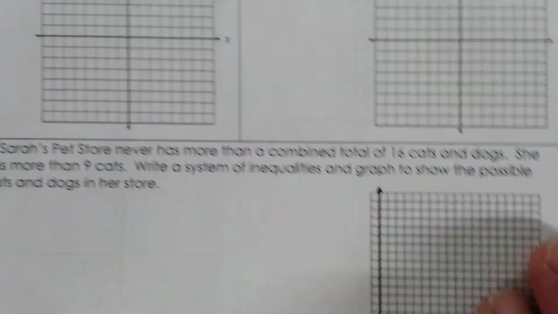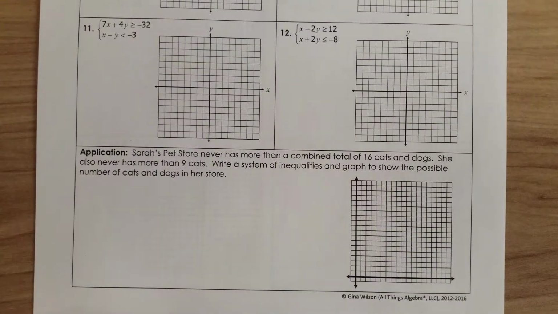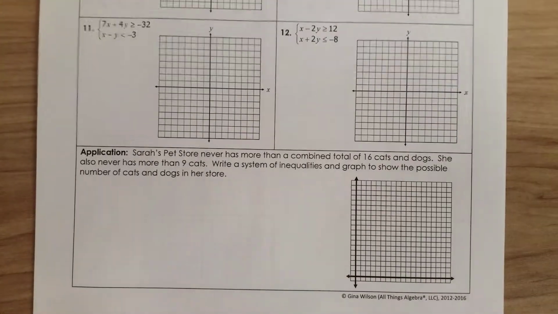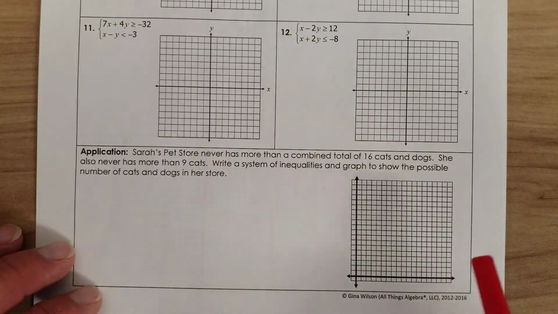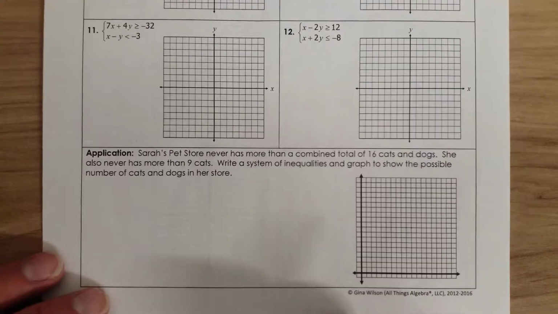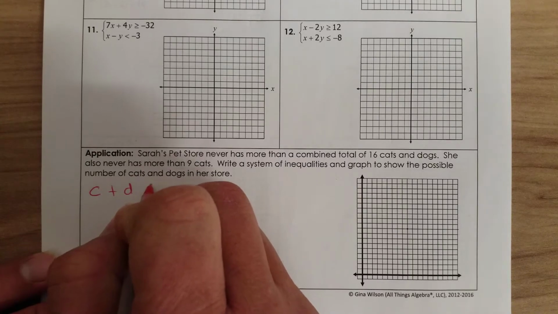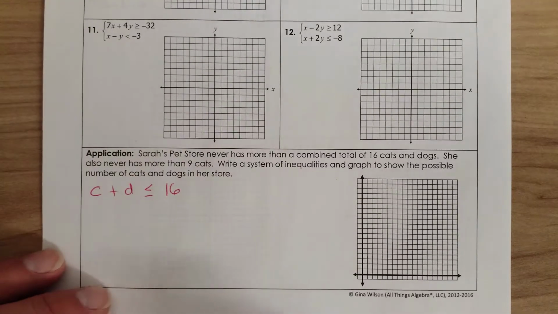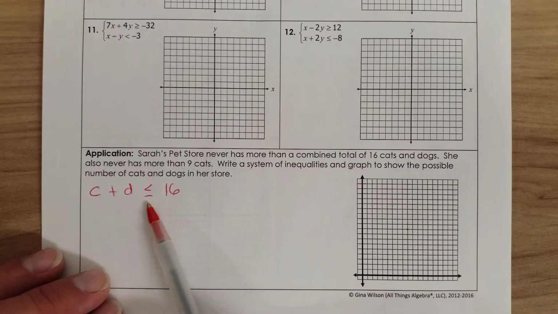Let's look at a word problem. Sarah's pet store has never more than a combined total of 16 cats and dogs. She also never has more than 9 cats. Write a system of inequalities and graph to show the possible number of cats. So she never has more than a combined total of 16 cats and dogs. So the cats plus the dogs is always less than or equal to 16. She never has more than that. She could have 16, but not more than that. So there's one of them.